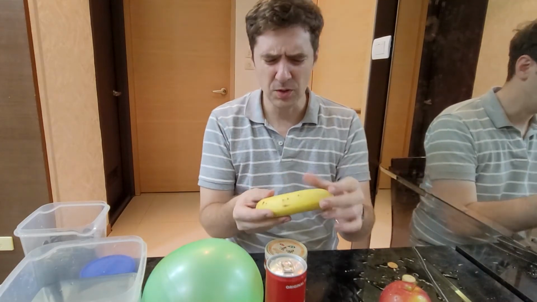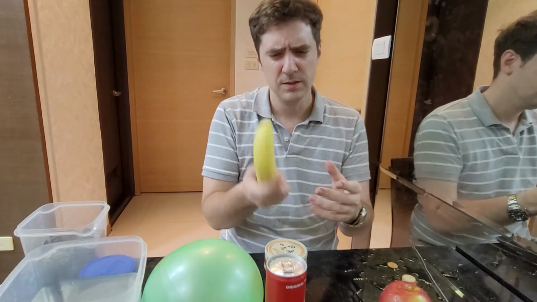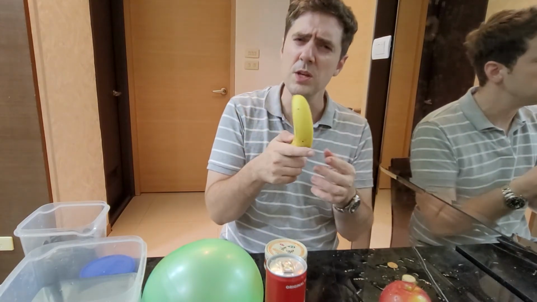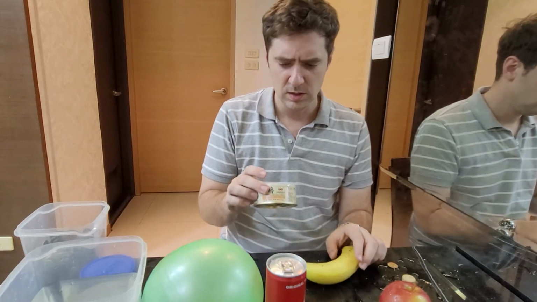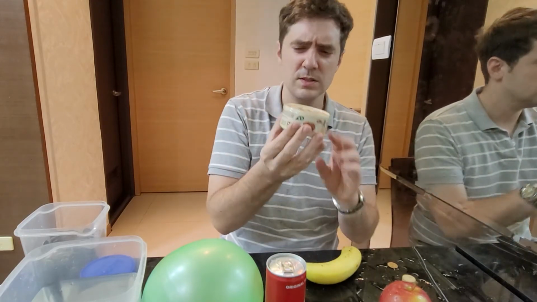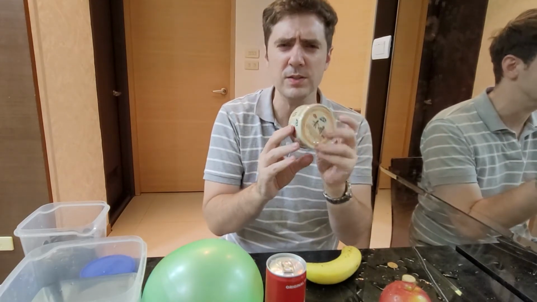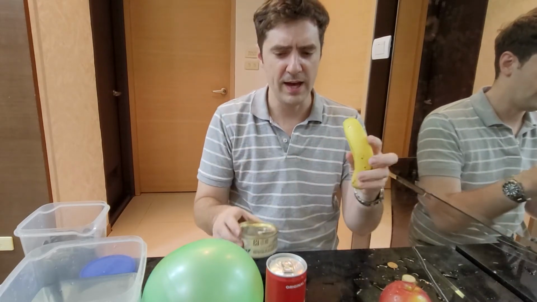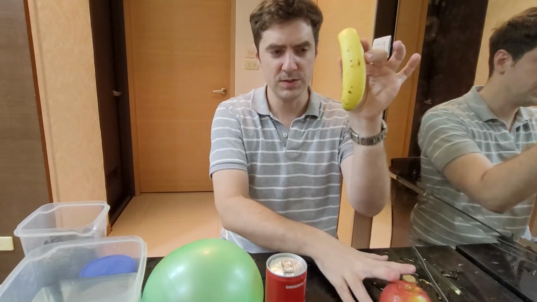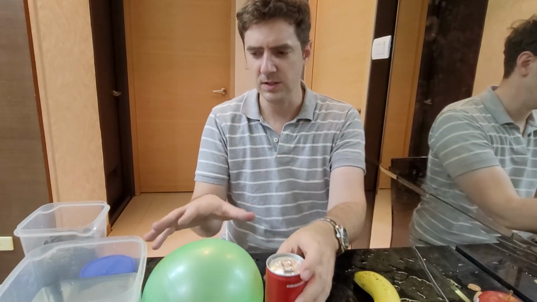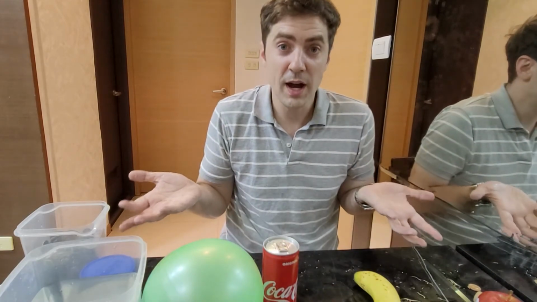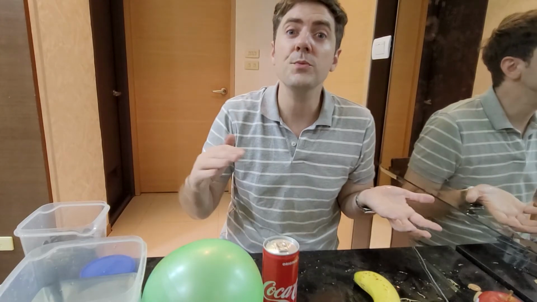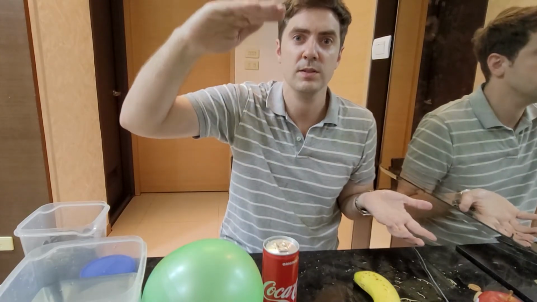But I don't know, I think this banana feels kind of heavy, so maybe it will sink. But I think that this, maybe it has water inside, so maybe it will float. So I think that this one will sink, and I think that the others will float. So let's try and see what floats and what sinks.